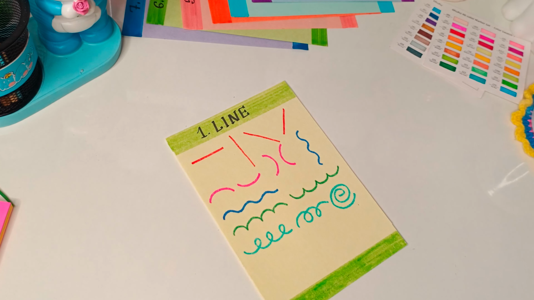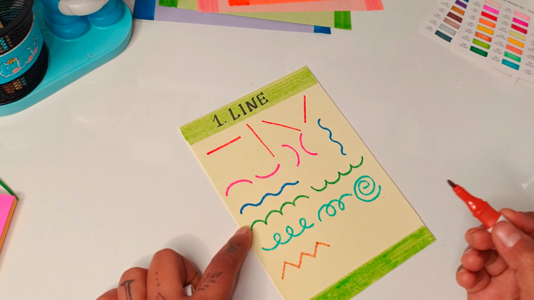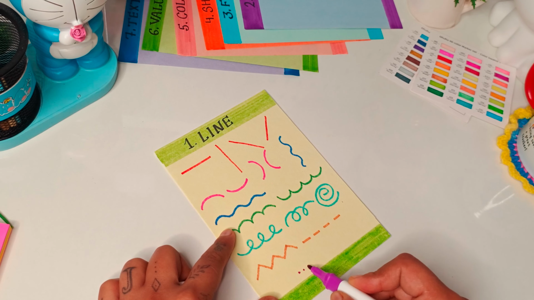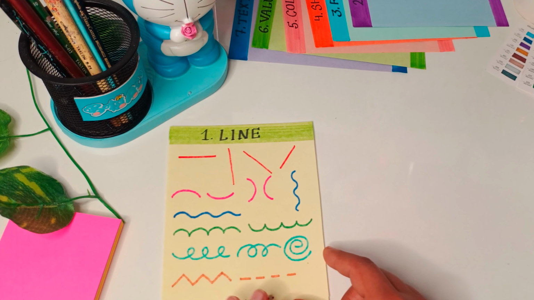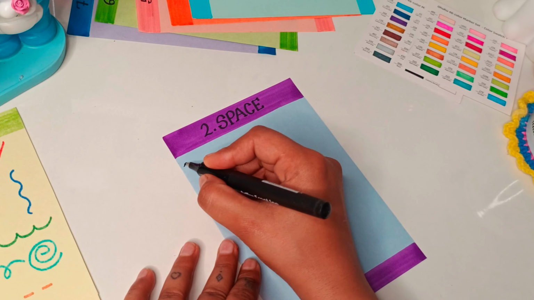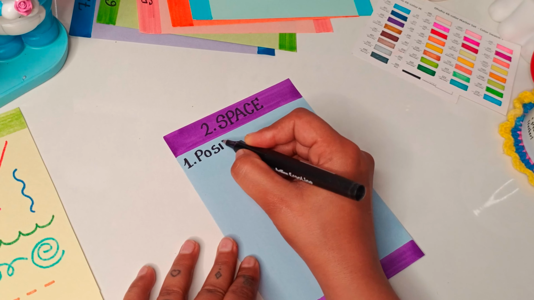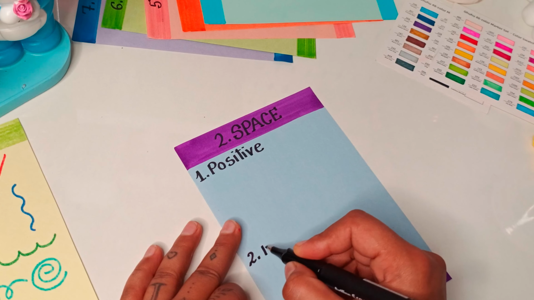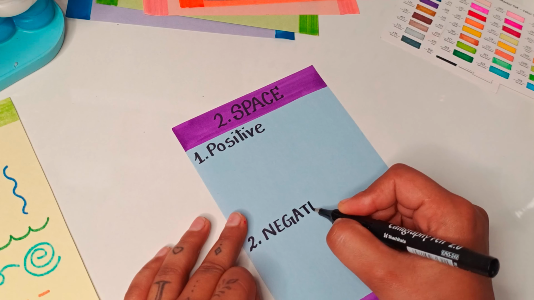A zigzag line also shows excitement, rhythm and movement, whereas dashes and dots create an impression of incompleteness, softness and flexibility. Now next we will learn about space, our second element. Space is basically a working area within which we compose a picture or draw, in which we're going to learn about positive and negative space.